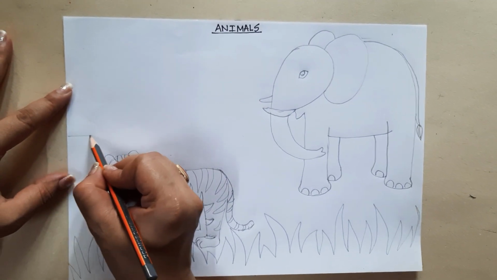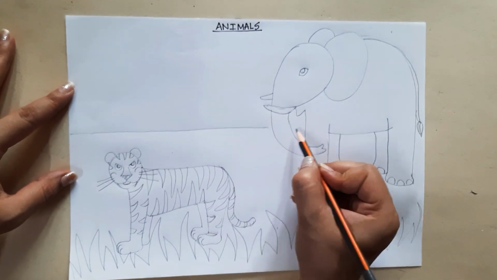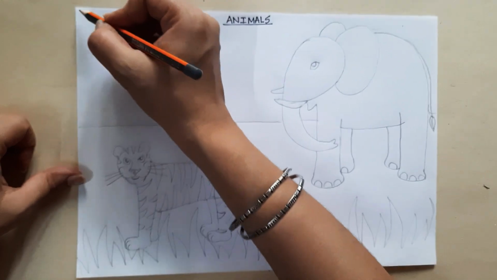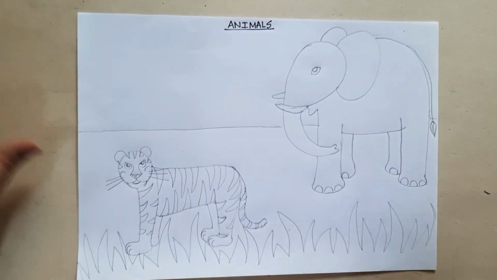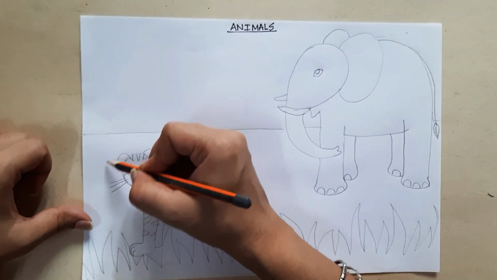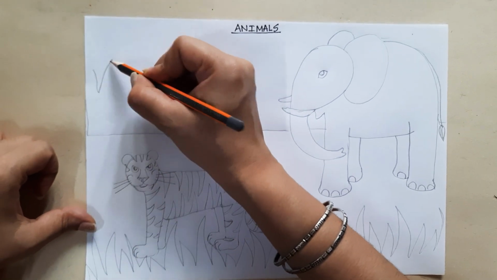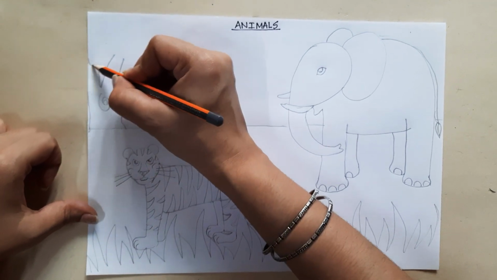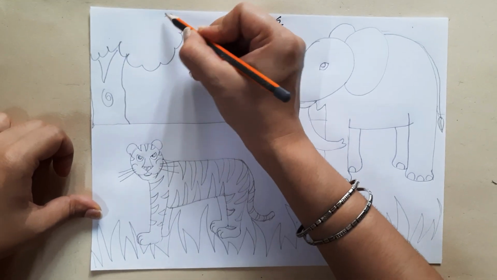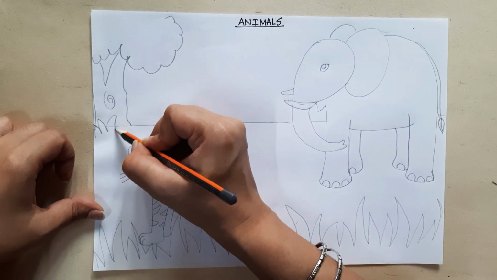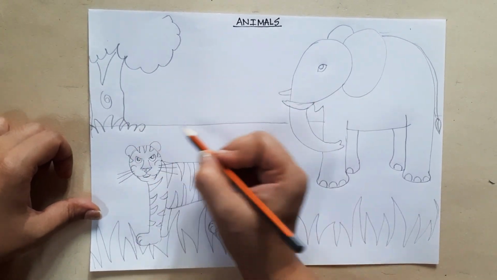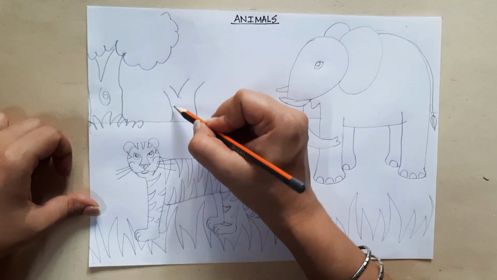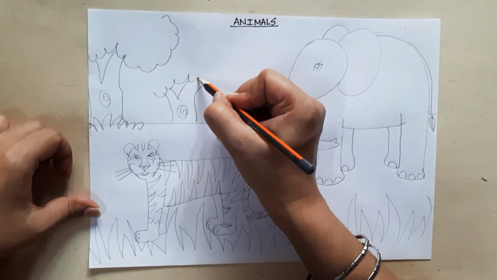Now let's draw one line for the ground and the sky. Now what else can we add in the jungle where animals live? Yes, I can add some trees. So let me add one tree over here. You all know how to draw the trees. Big tree over there. Some more grass. Some more trees. What else can we add, children?